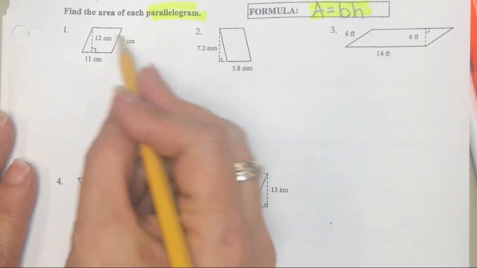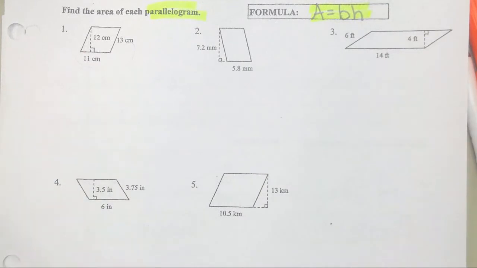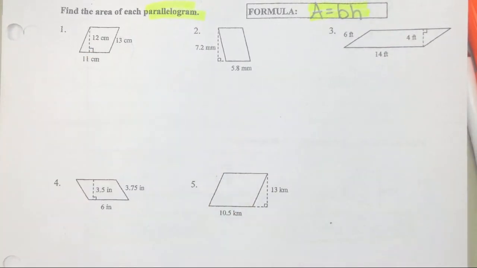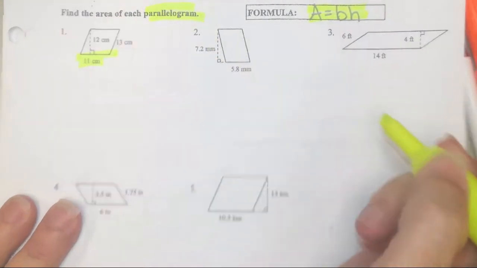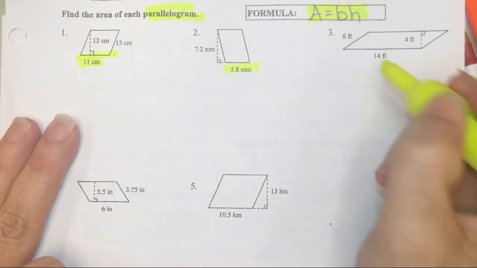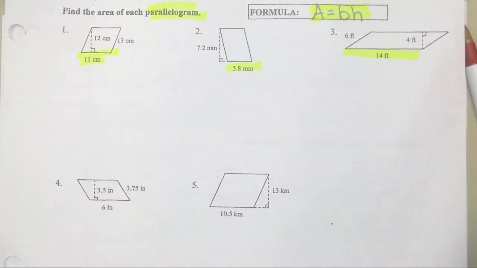Okay, so let's look at this one. Actually, let's look at all three of these. I need to talk base and height. What is our base on this one? 12. Sorry, excuse me. Okay, my base is 11. It's kind of what it's built on. My base on this one is 5.8. My base on this one is 14. Now, heights.